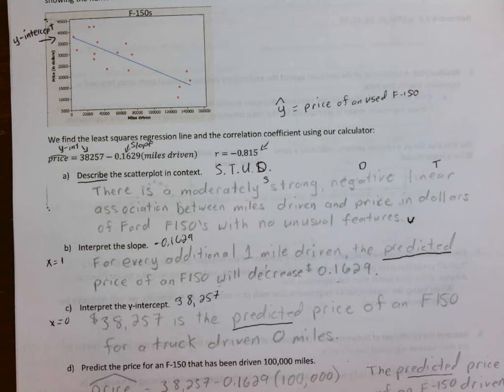For part C, interpret the y-intercept. Again, we can use that sentence structure from up above. So in part 3, we see that we have the predicted y in context for x in context. We're going to use that structure whenever we're talking about a y-intercept. We're talking about when x is equal to 0. So we have 38,257 is the predicted price of an F-150. That's our y in context, the predicted price of an F-150. And then our x variable is for 0 miles driven. So that's the structure.